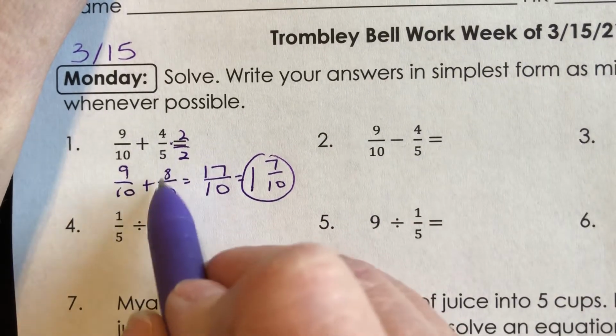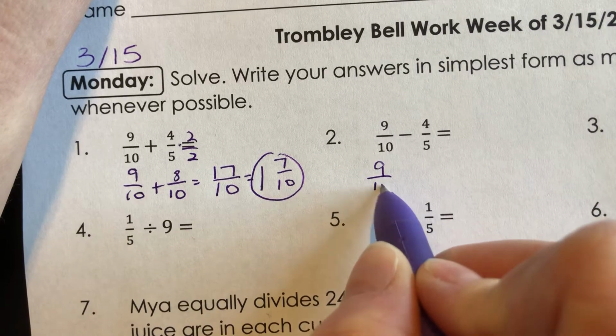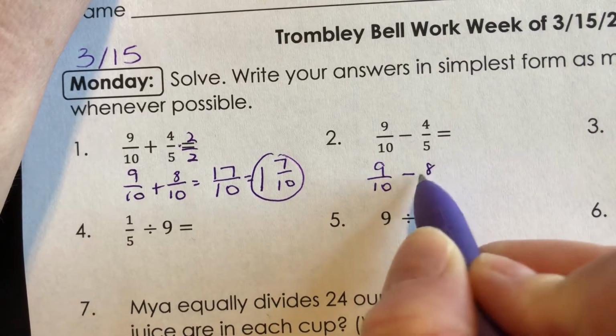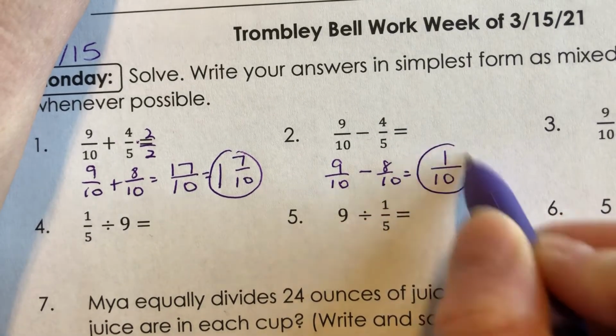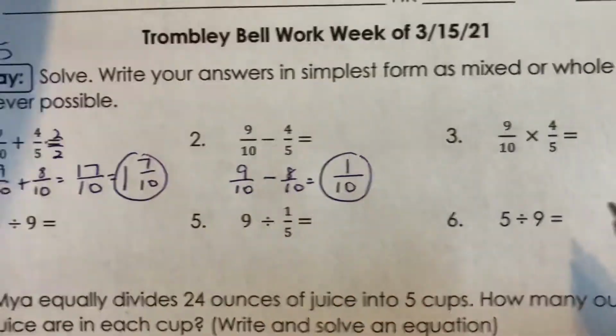Now for number two, it's 9/10 minus 4/5, right? We just did that here and we got a common denominator. So we would do the same thing, except this would be 9/10 minus 8/10. And 9 minus 8 is 1. So 1/10.